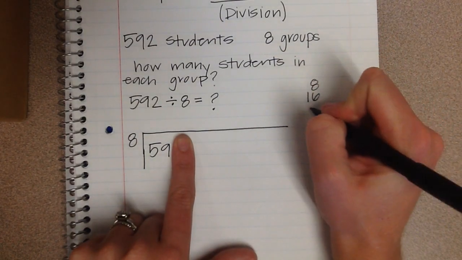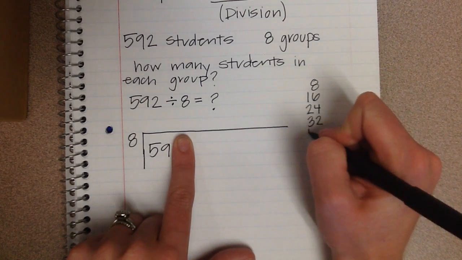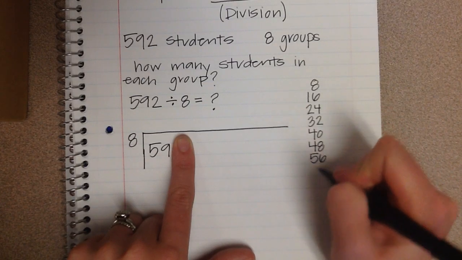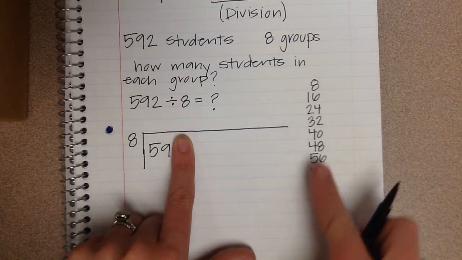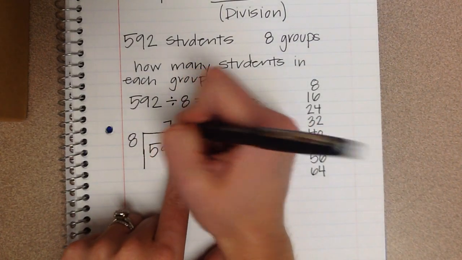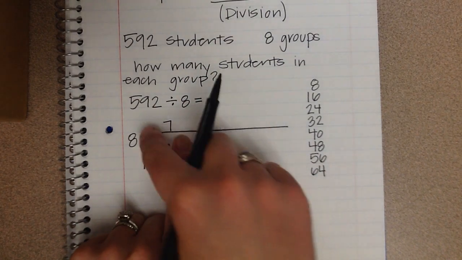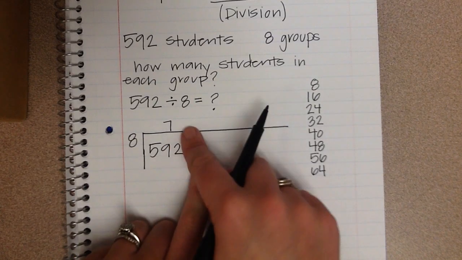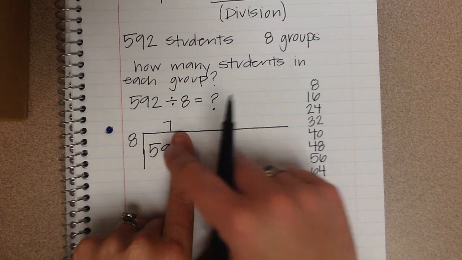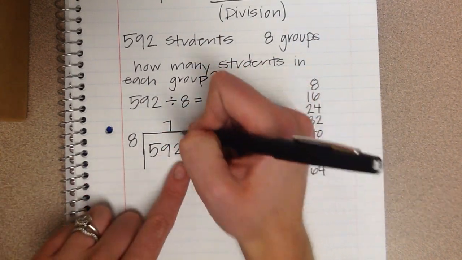It does. Let's think about this. 8, 16, 24, 32, 40, 48, 56, 64. Oh, 1, 2, 3, 4, 5, 6, 7. So I'm going to put a 7 over my 9. Now this is super important that you're lining your numbers up correctly. You can't put a 7 over the 5. You can't put a 7 over the 2. You have to put a 7 over the 9. Okay? So then there's one number to the right, so I'm going to put a 0.